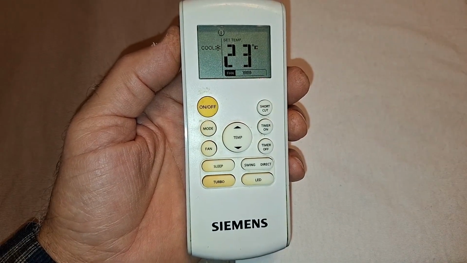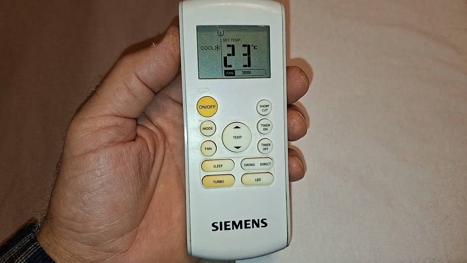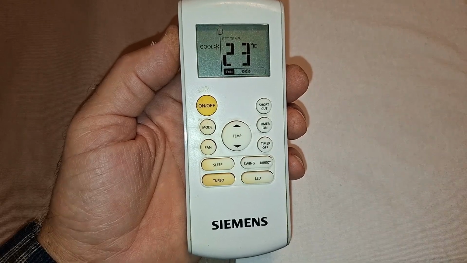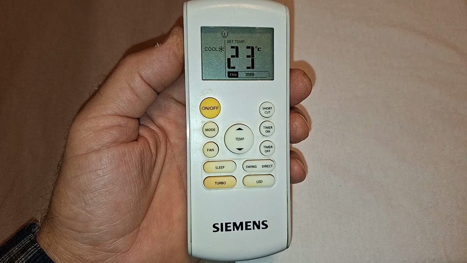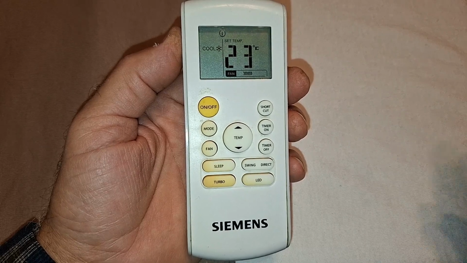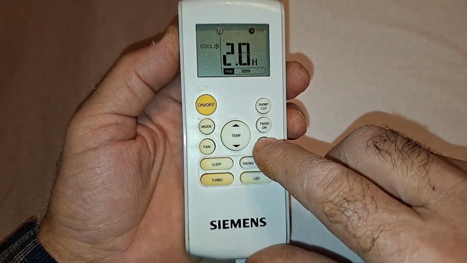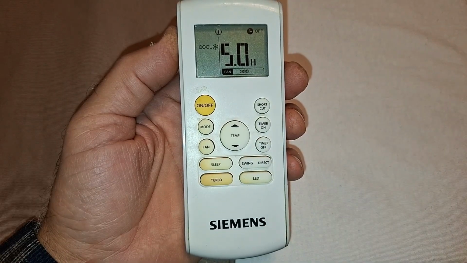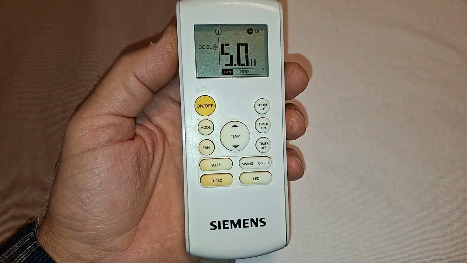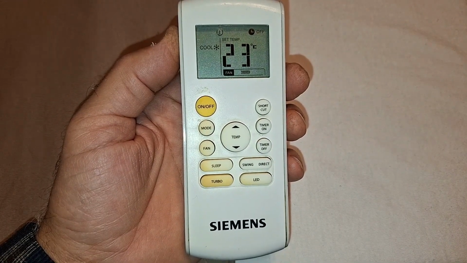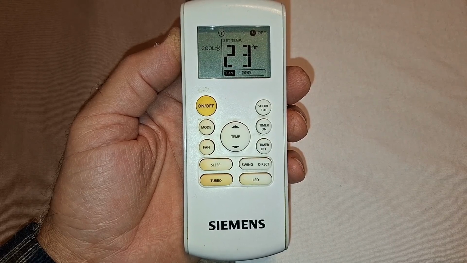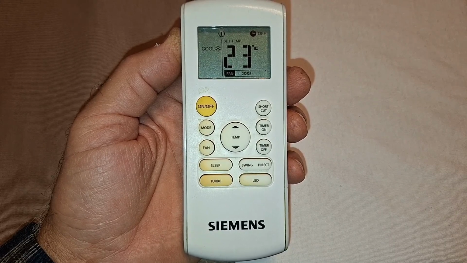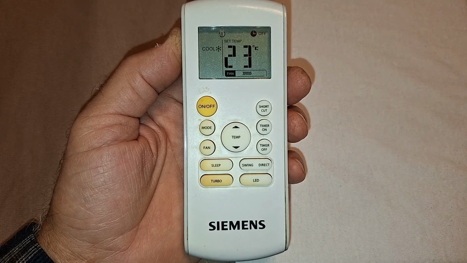Or our air conditioner is working and we want to turn it off after 5 hours. In this case, we set it to 5 hours by pressing the timer off button and move our finger away. The air conditioner will be turned off after working for 5 hours. To exit this mode, simply pressing the on-off button is sufficient.